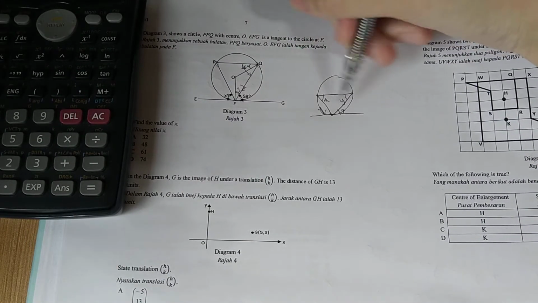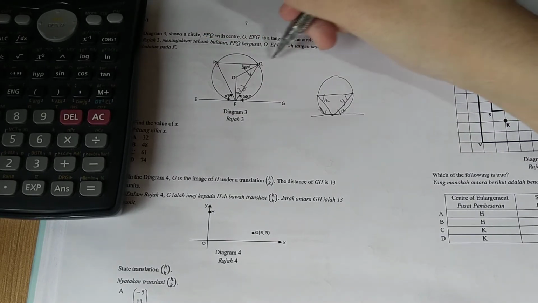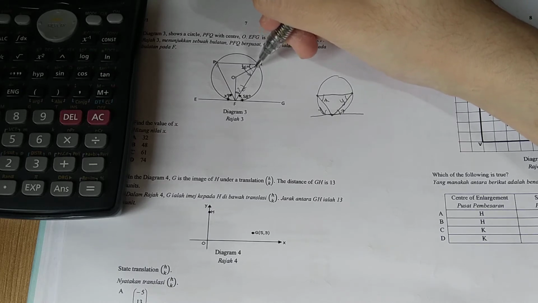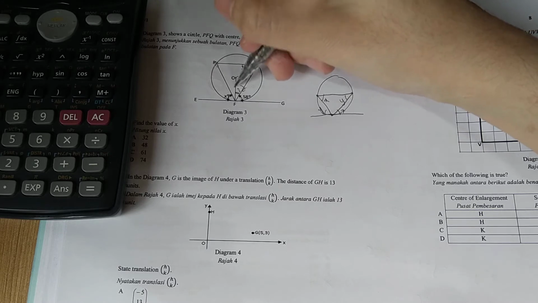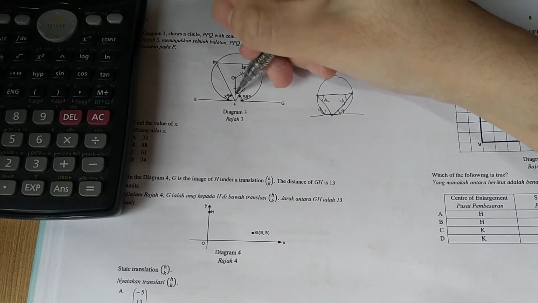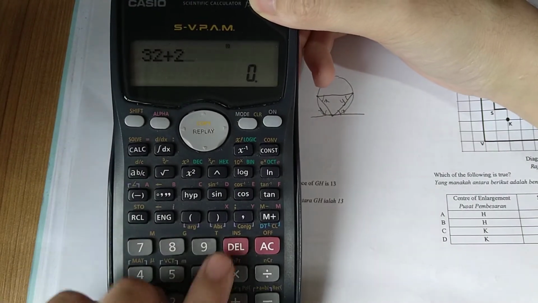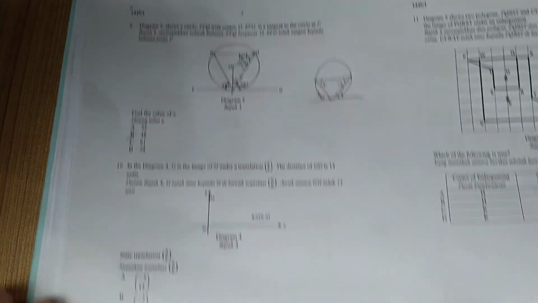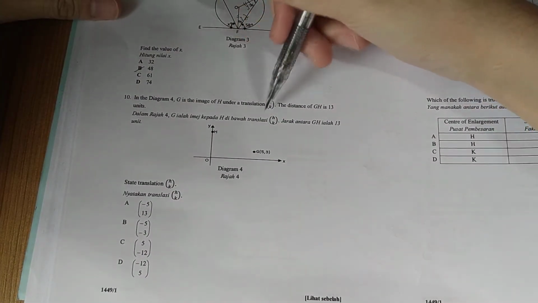So you can use this rule here. So, if here is x, here should be x also. So the x will be what? 16 plus this angle here. And this angle here will be 32. Let me tell you why. Because OQ is a radius. It means that this is an isosceles triangle. So here is 32, here is 32 also. So when you take 32 plus 16, you get 48. And that will be the answer. So B.